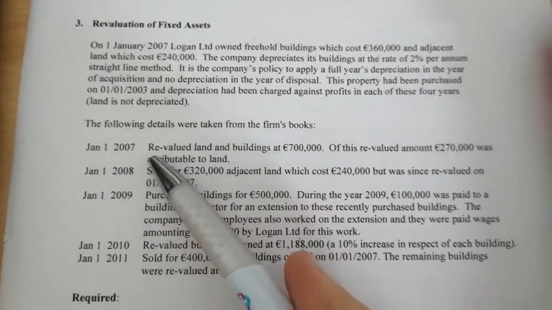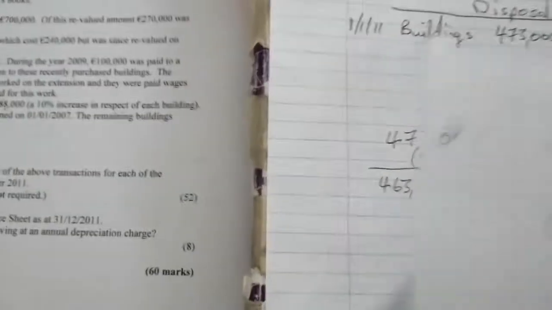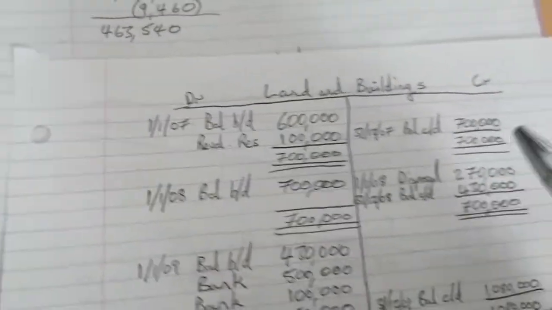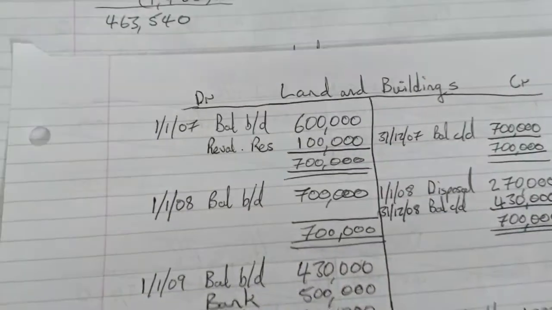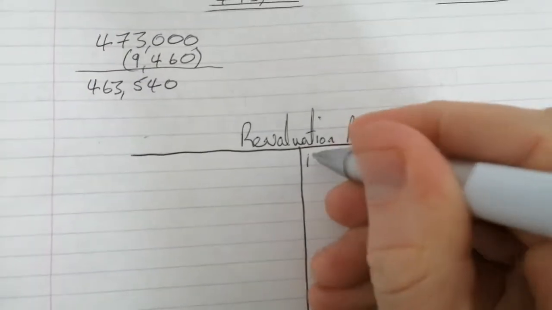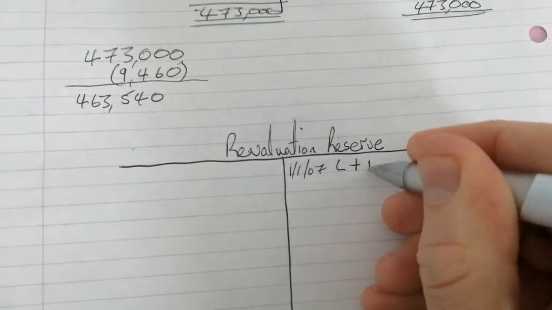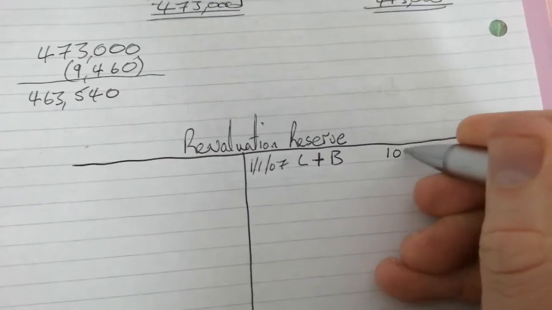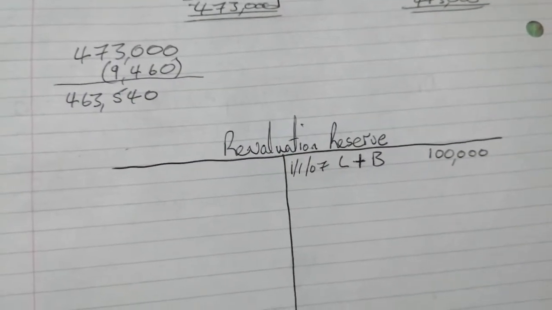So the first revaluation that occurred was in 2007. Okay, so we look at the 2007 entries for the land and buildings account and for the provision for depreciation account. And in the land and buildings account, we have the first 2007 revaluation reserve 100,000. So let's put that in. Remember, opposite side. Whoops. First of the first 07 came from the land and buildings account. Now, I would advise you write land and buildings to make this video shorter. I'm putting in L and B, 100,000.